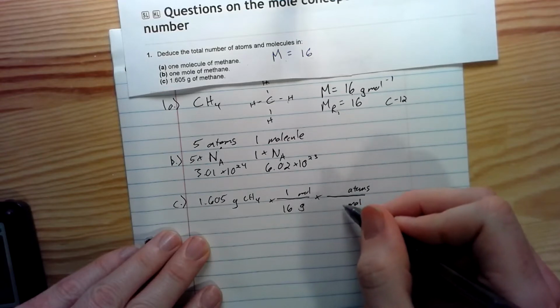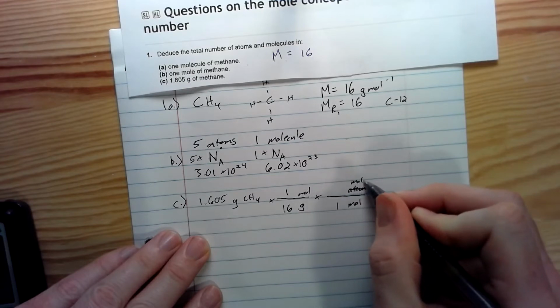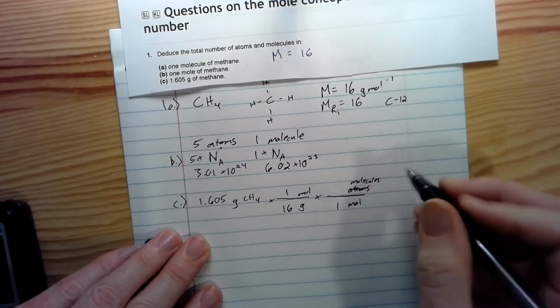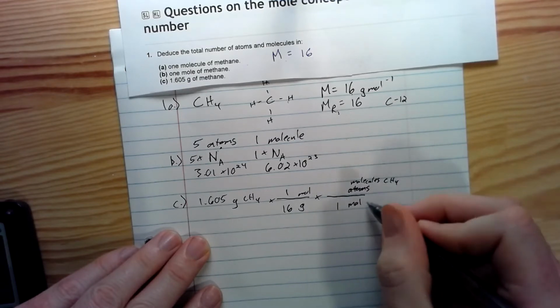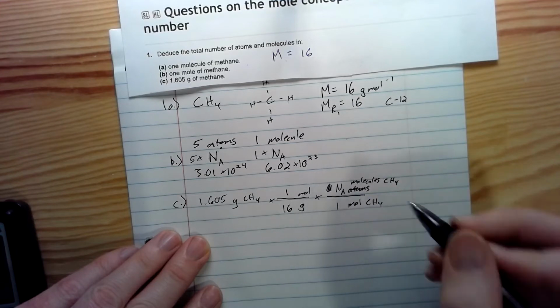So that's going to be moles of CH4 to molecules of CH4. So that's going to be Avogadro's number.